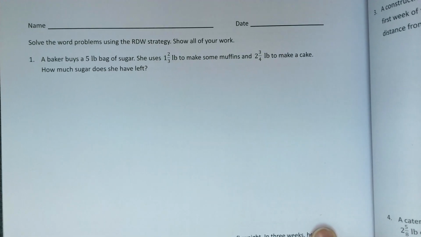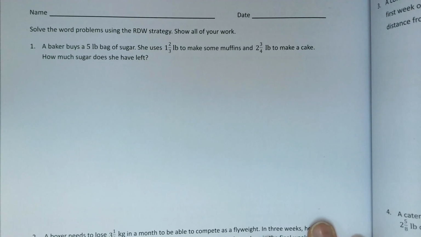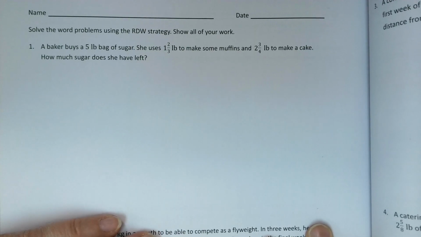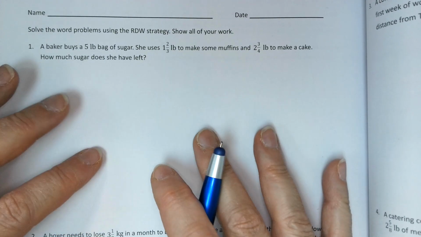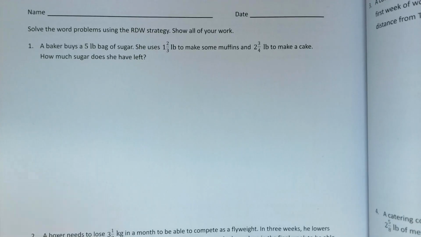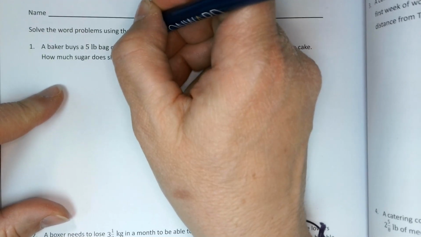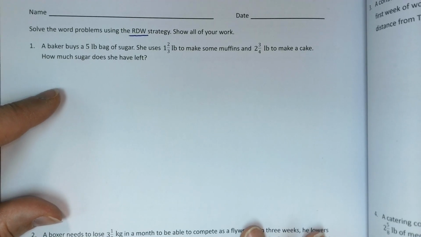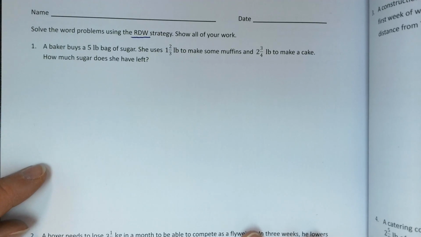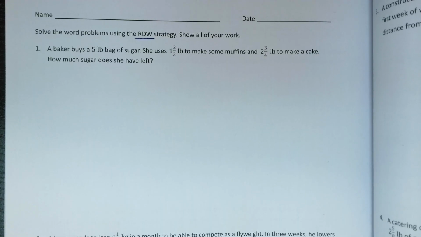I wanted to share not the solutions to homework, but at least if they are stuck, they can watch this video, pause it in between each of the questions once they have the drawing part of the read, draw, write strategy, and hopefully they can use that to solve and show their work. So we'll go through one at a time.